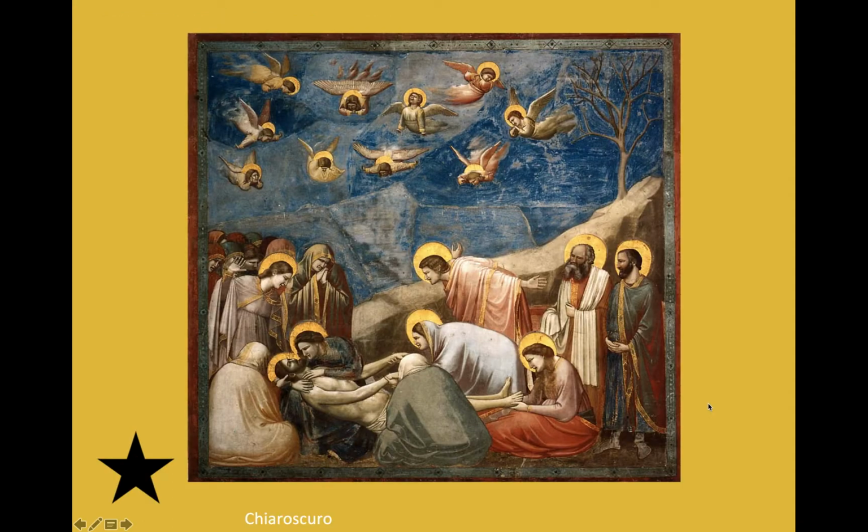Okay. So then we get into the Lamentation. And there are a lot of really cool things going on here. For the first time in hundreds and hundreds of years, the human figures that we see look realistic. Giotto was revolutionary in bringing back the realism of human figures. So figures look realistic.